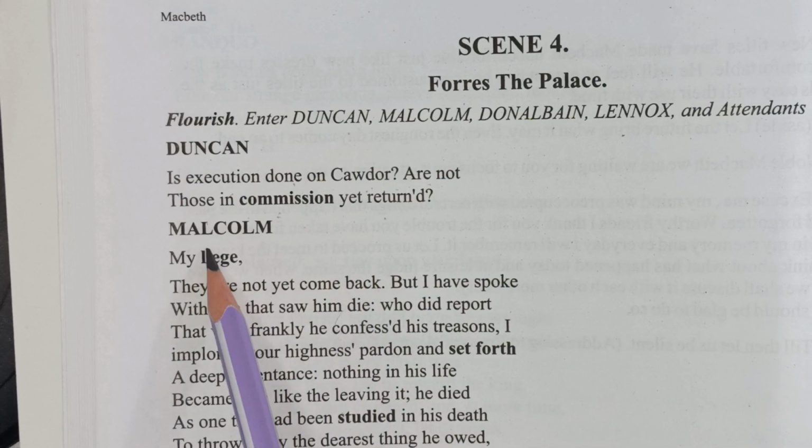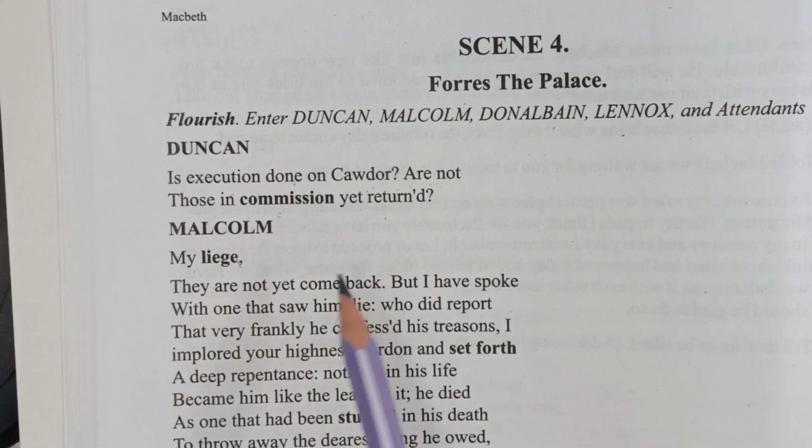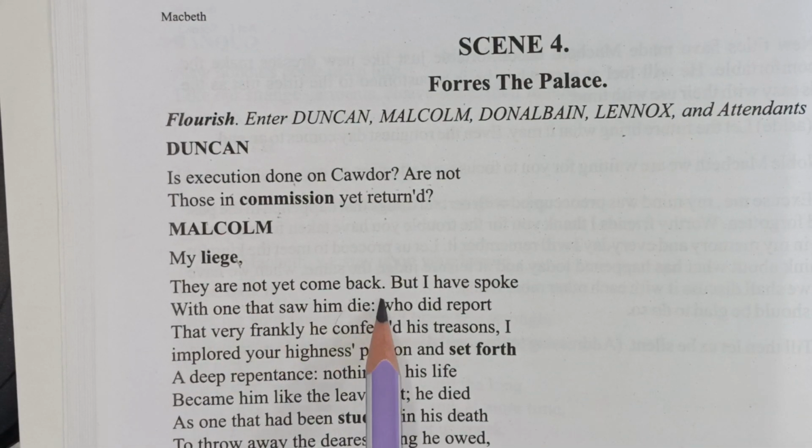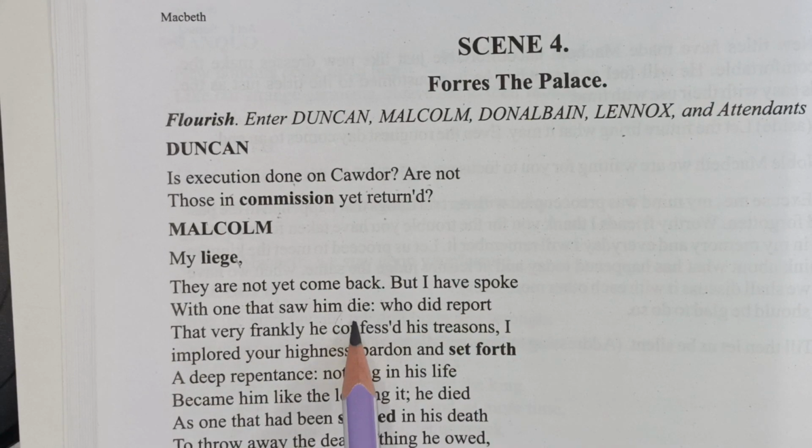Malcolm: My liege, the sovereign lord to whom allegiance is due, the sovereign lord to whom everyone must pay, must show their reverence, their respect. My lord, they are not yet come back, but I have spoke with one that saw him die.